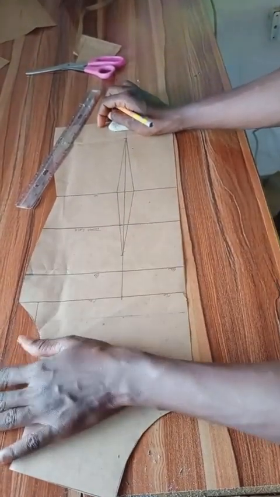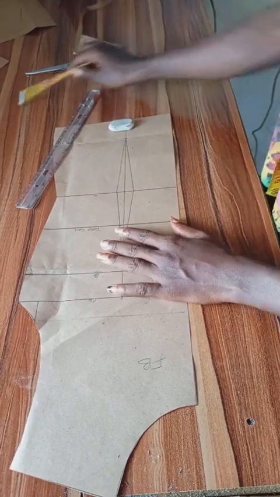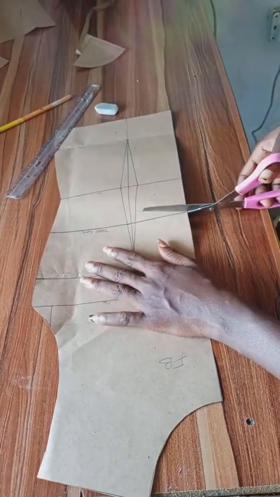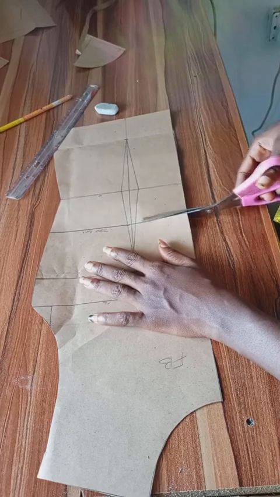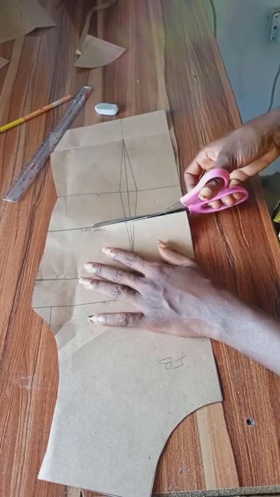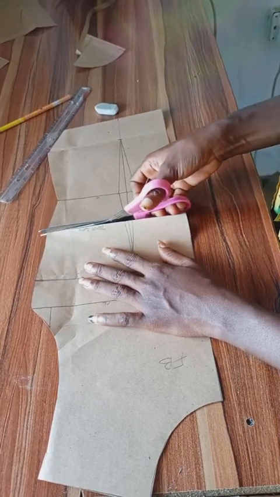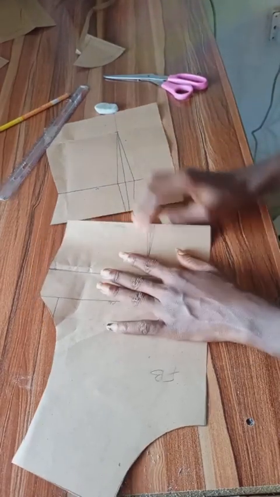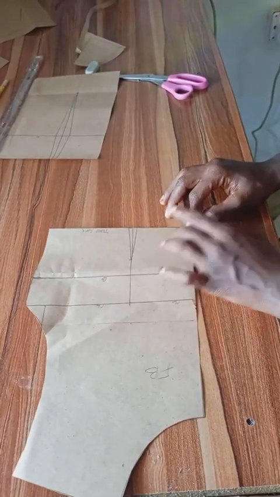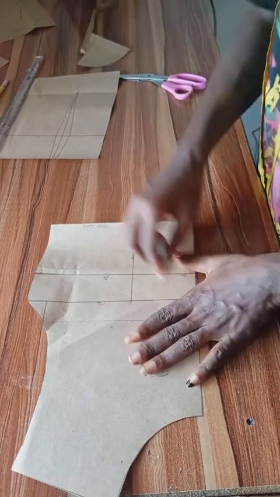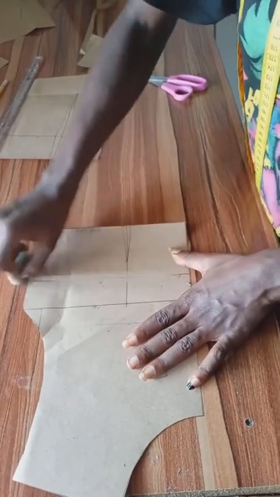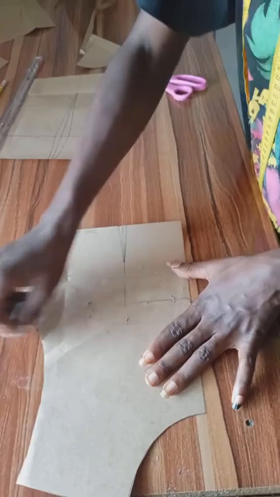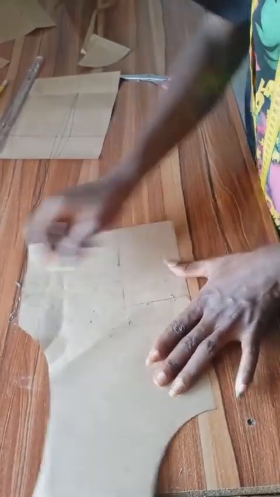So now what you want to do is to cut this out, divide it into two, like this. So this is where your twist line is going to be. Let me just clean this up so that we have a very nice pattern.